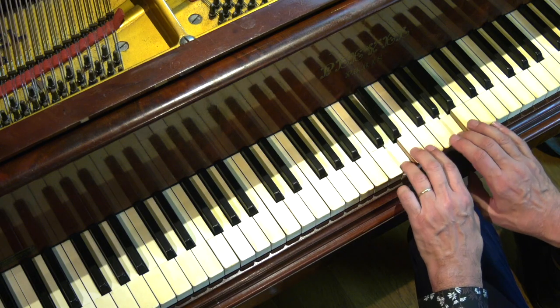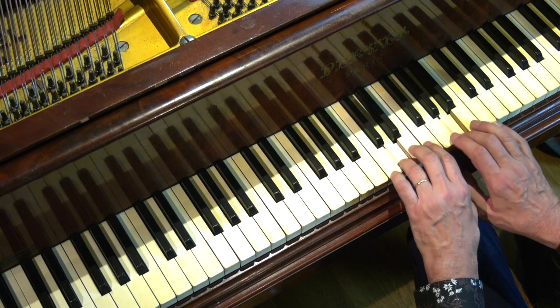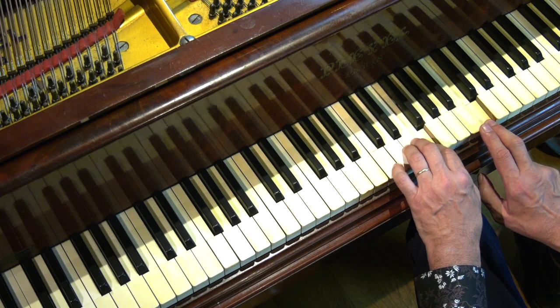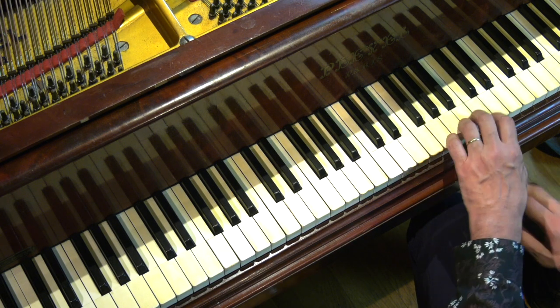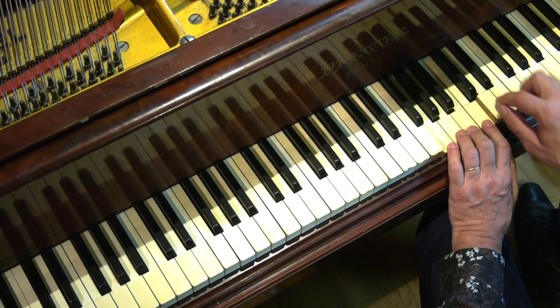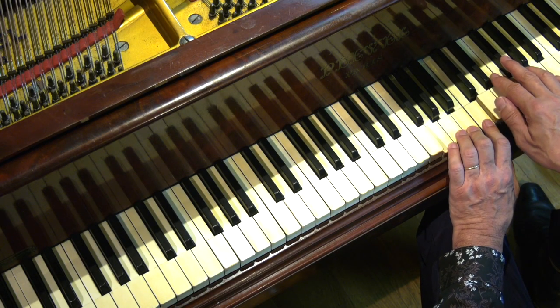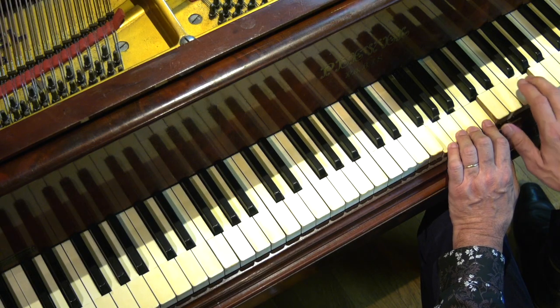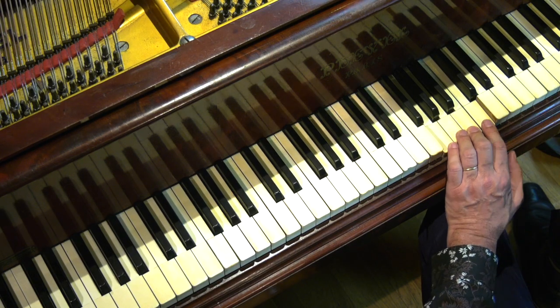Half step, whole step, and half step. And then we can use the same principle and create a tetrachord on top of that using the same principle. So we need a black key, another extra note.